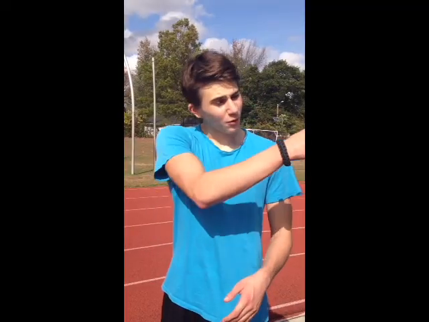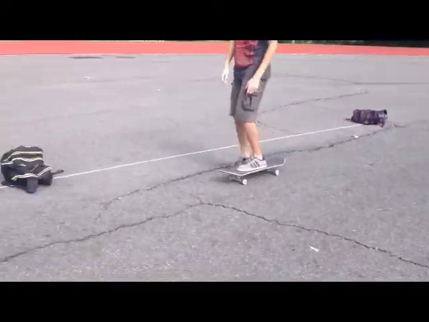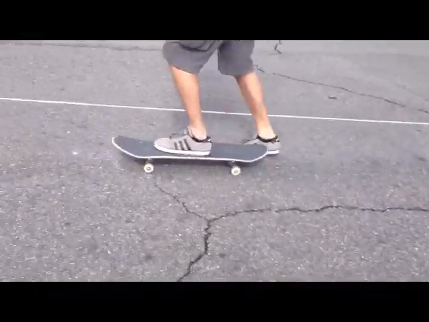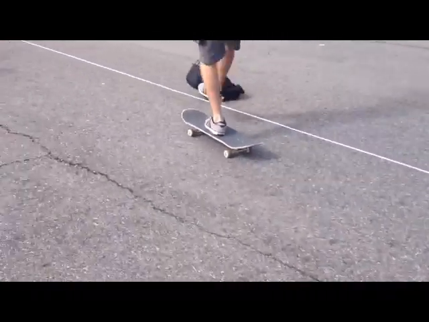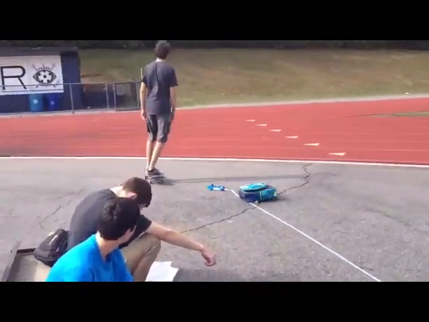Joe's going to start out with slow pushes, and then in the middle, he's going to go fast. In order to find velocity, we're going to need two things, time and distance. To find velocity, we're going to take Joe's distance that he traveled and divide it by the time interval.